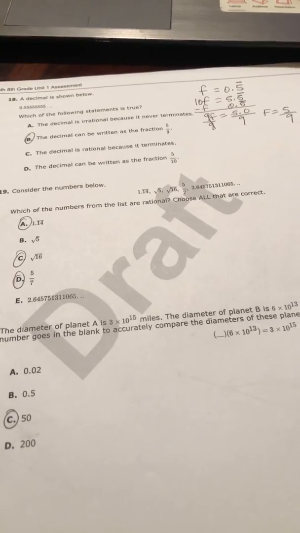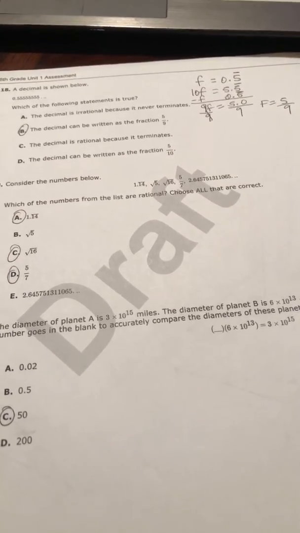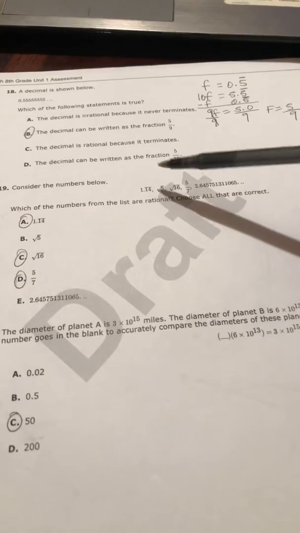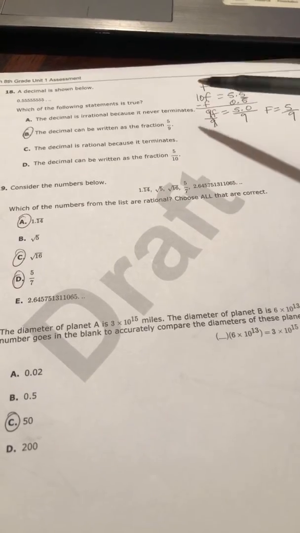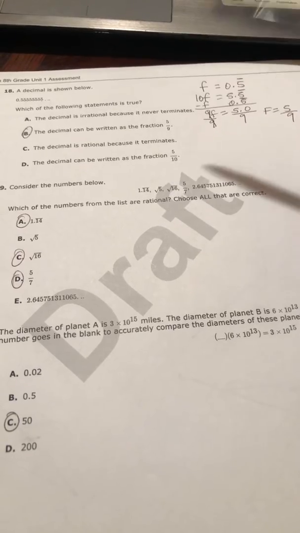All right. Number 19 says, which of the following numbers from the list are rational numbers? Choose all that are correct. So 1.14 repeating, we just talked about repeating decimals. We said those are rational numbers because they can be turned into a fraction.